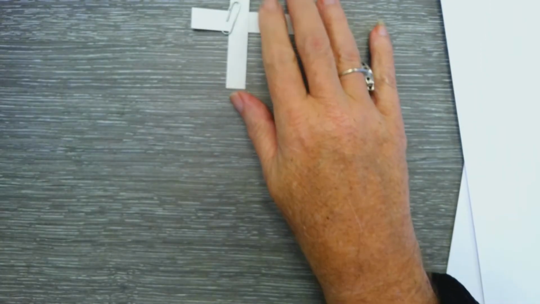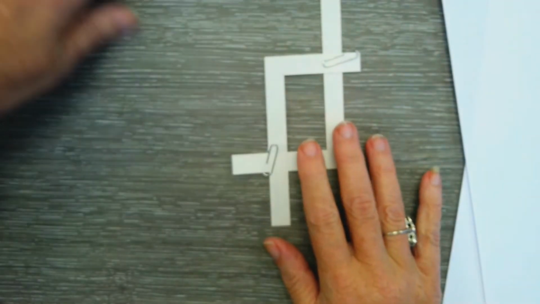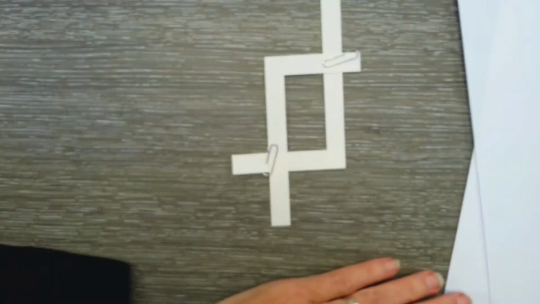And this is still my drawing, is right side up, and we're still recording, so I'm good.